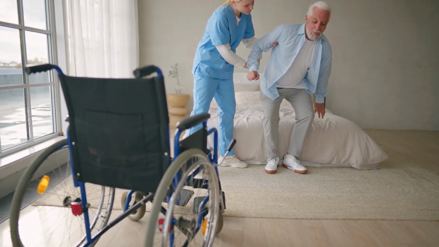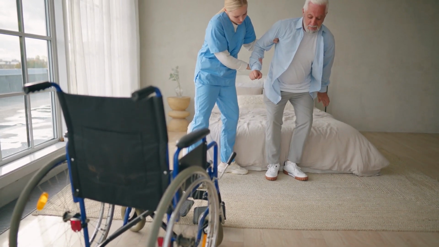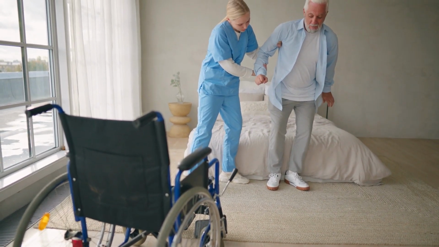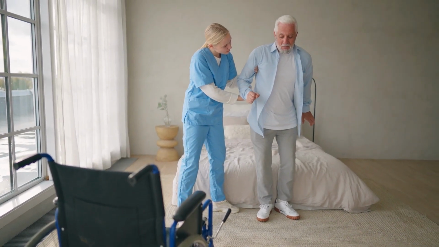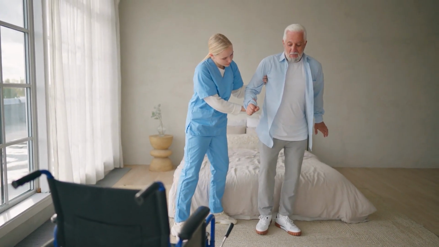When a person has to go to the bathroom, can they go to the bathroom safely, getting on and off the toilet? Do they not make it to the bathroom in time and have problems with incontinence? When a person needs to bathe, are they able to safely get in and out of the shower and know that there's not a fall risk doing that? And same thing with getting dressed.